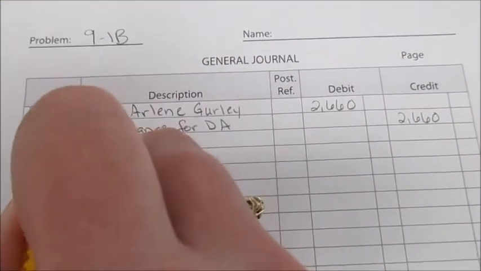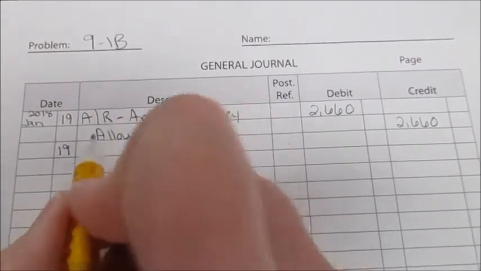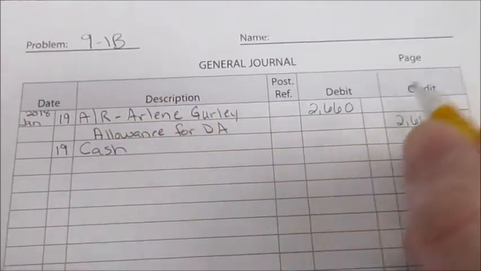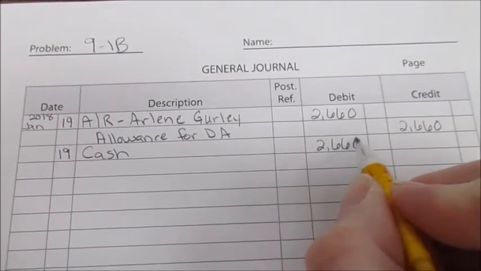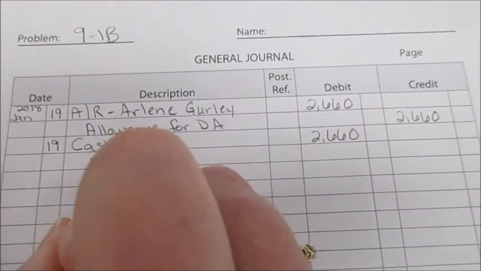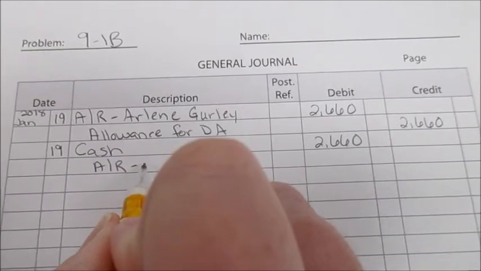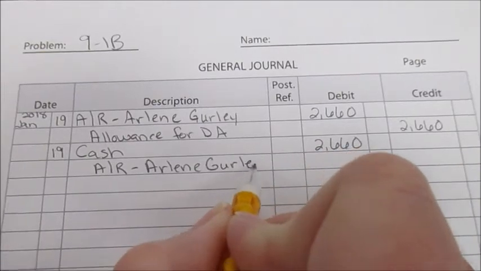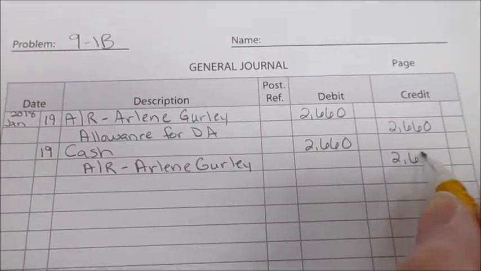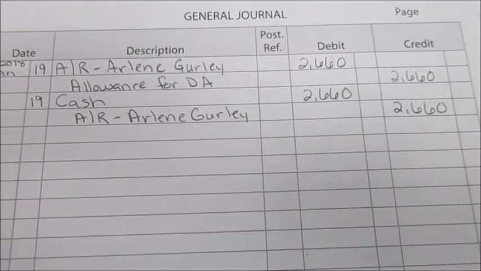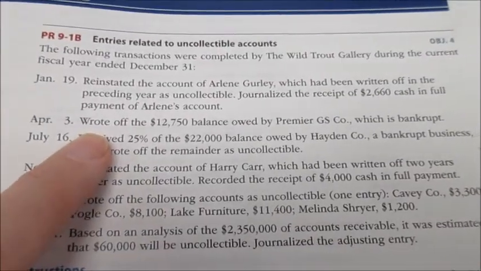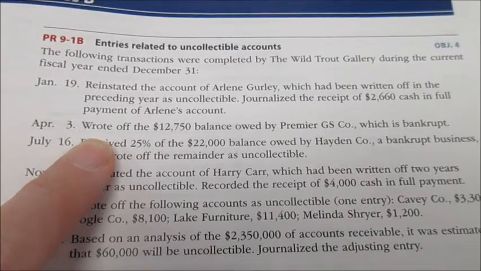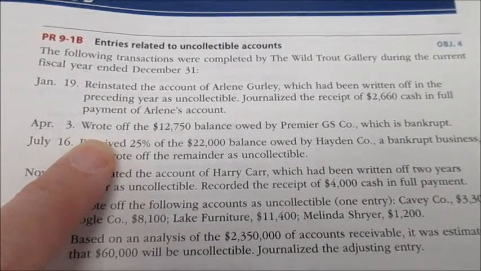So that reopened her account. Now we need to pay the bill, so we're going to do a second entry, so we need the date again. We received the cash of $2,660. And that fulfills her payment, so we're going to credit accounts receivable for the $2,660. The next one, April 3rd, wrote off $12,750 balance owed by Premier GS Company, which is bankrupt.